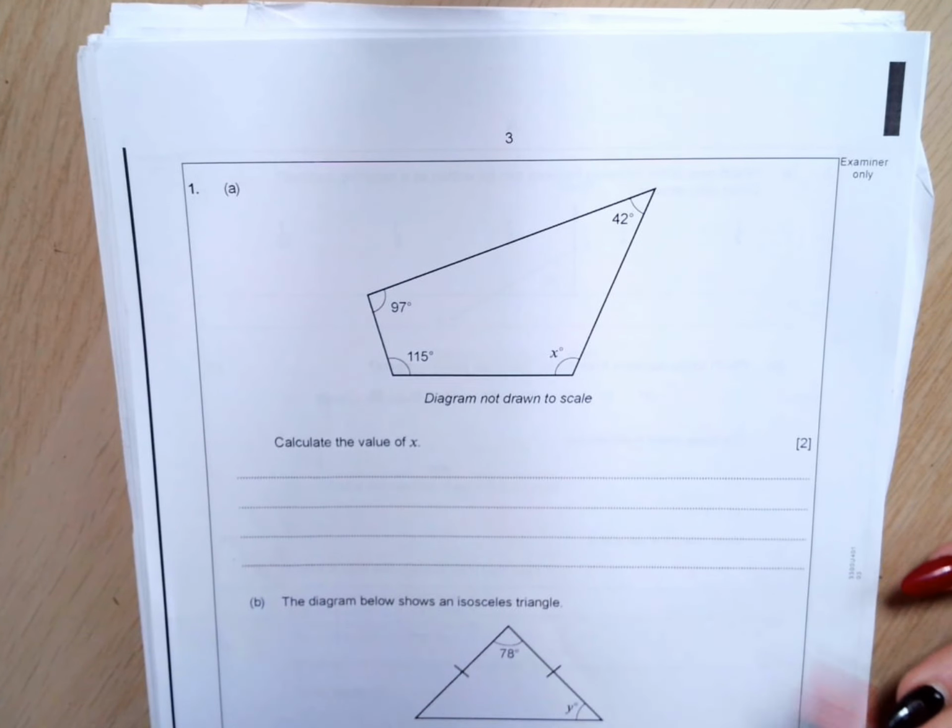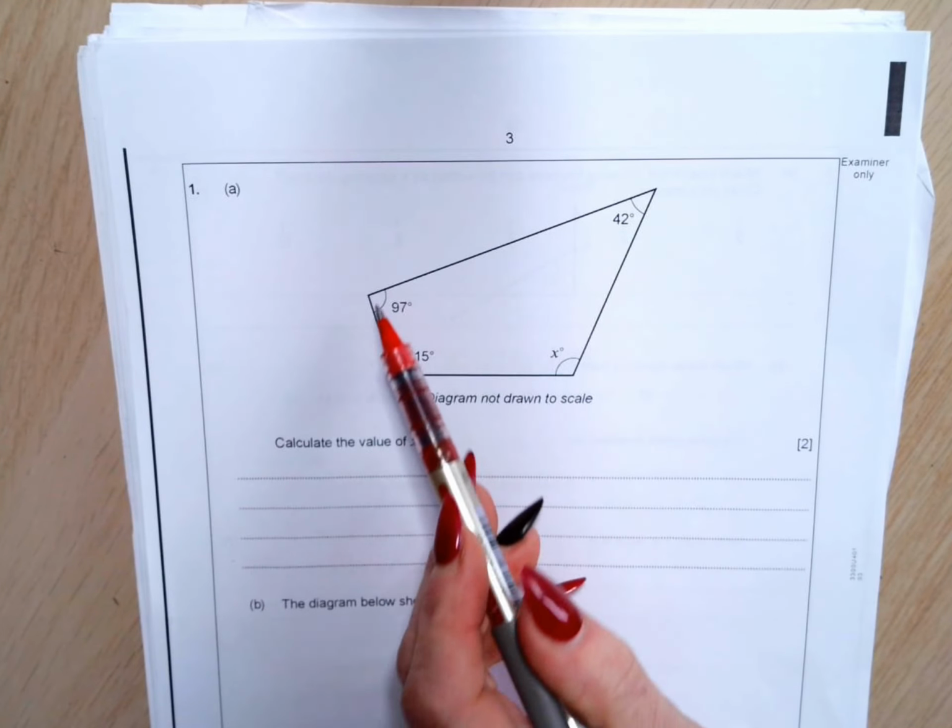So question 1. I have a shape. I just don't know what the name of it is. It's just a standard quadrilateral, not a particular type of quadrilateral. It's just a 4-sided shape, and it's got angles.